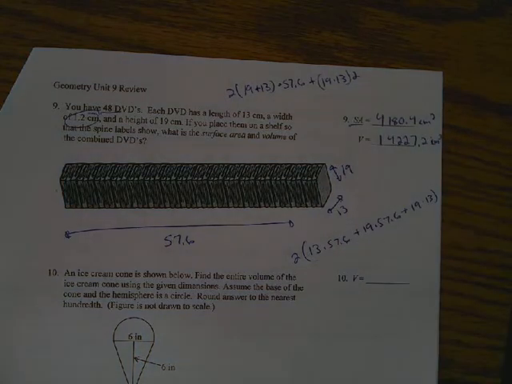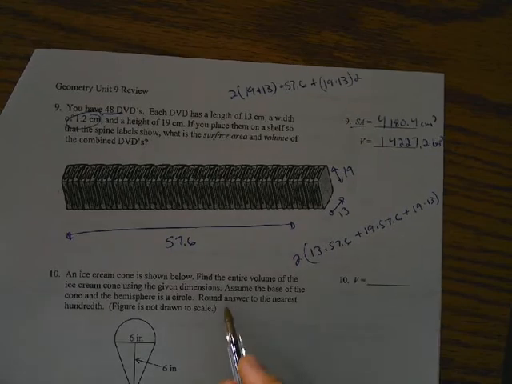An ice cream cone is shown below. Find the entire volume of the ice cream cone using the given dimensions. Assume the base of the cone and the hemisphere is circular. Round the answer to the nearest hundredth.